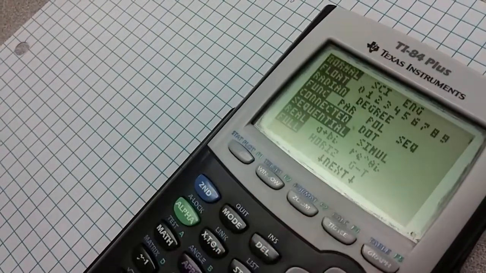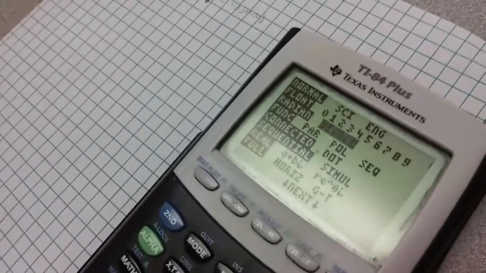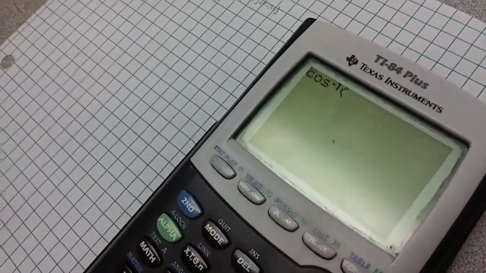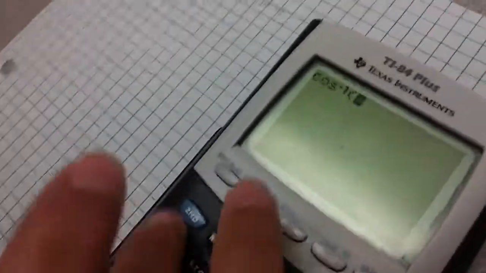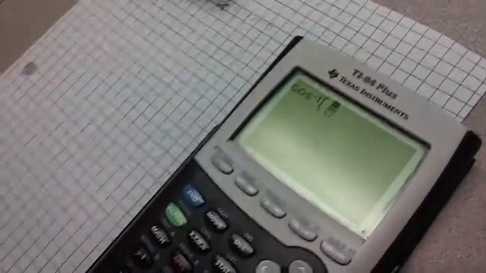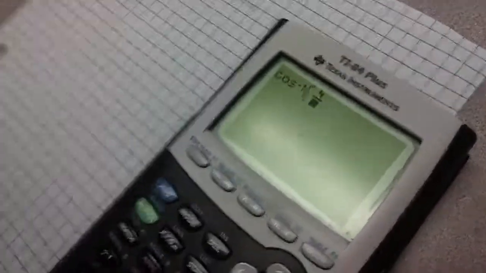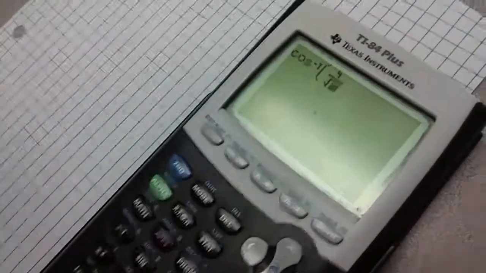But before we do that, we have to make sure it's on degree mode. So then cosine inverse of 4 over the square root of 8.